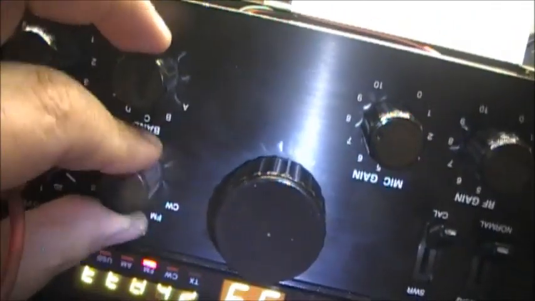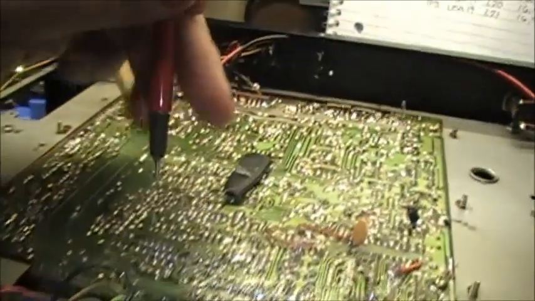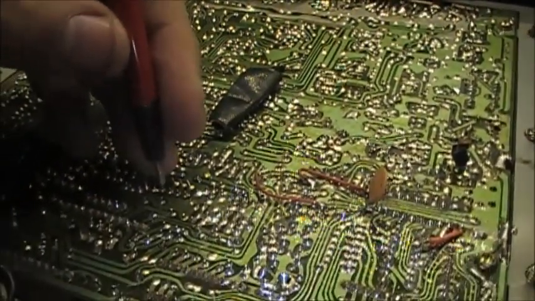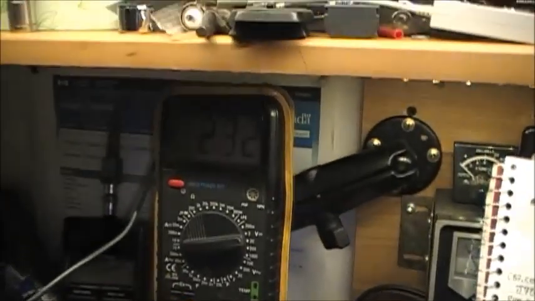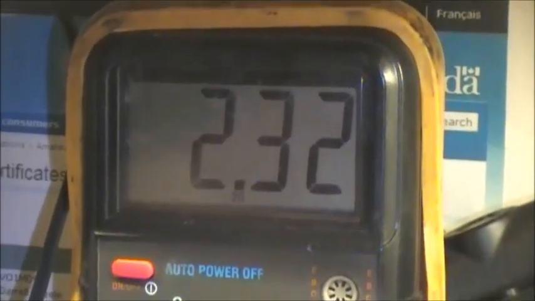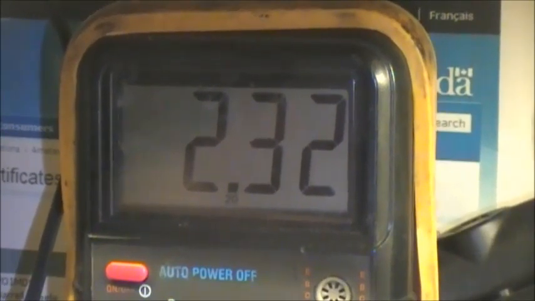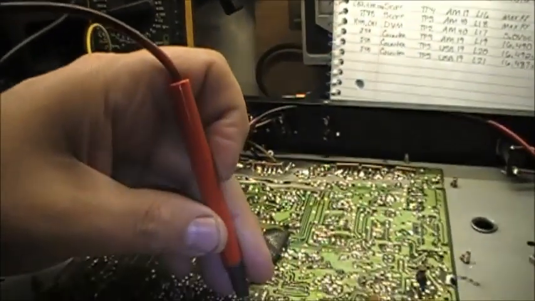AM, yeah. So if I put this on AM, I get a grand total of 2.32 volts DC. Okay, I'm not exactly sure what that means at the moment.